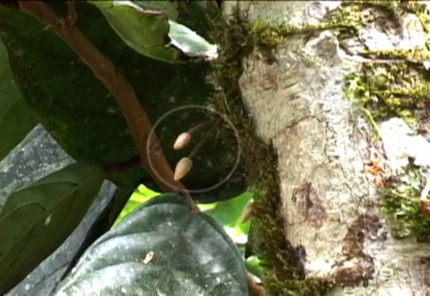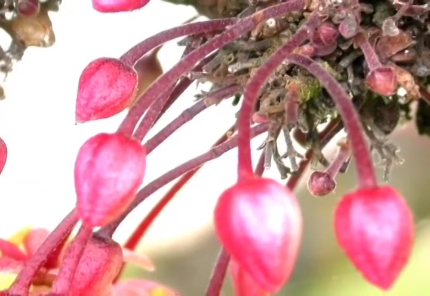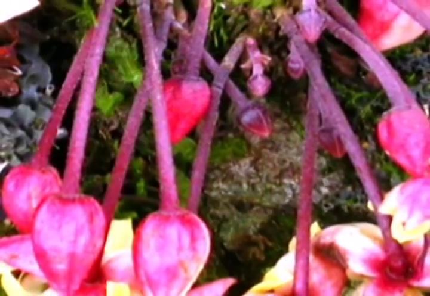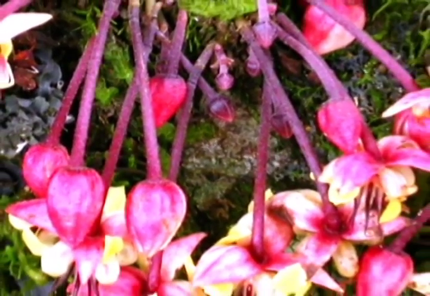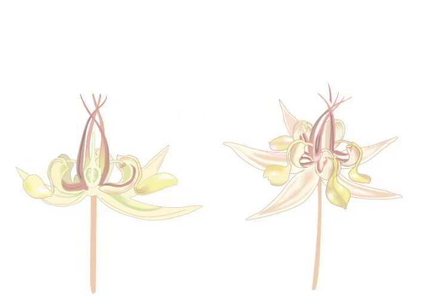Before opening, the flower is a closed bud and is called the flower bud. It takes 30 days to open and become a flower. The flower begins to open at night, and by dawn, it is already completely open, ready for reproduction. Once the flower is open, we can see 5 small leaflets called sepals, which protect the flower before it opens.